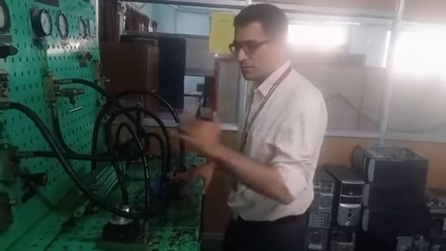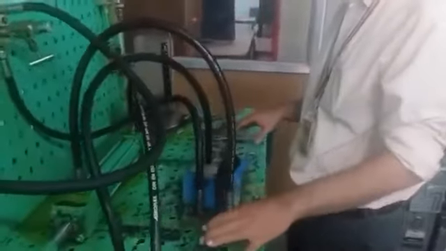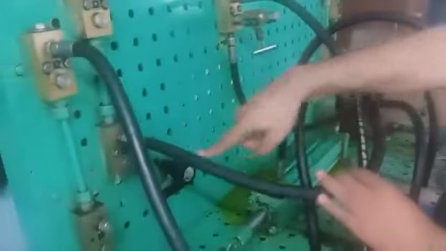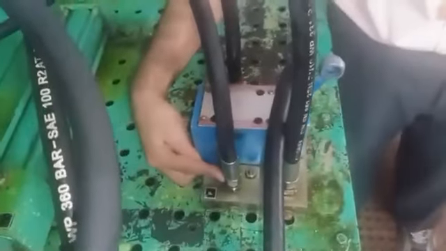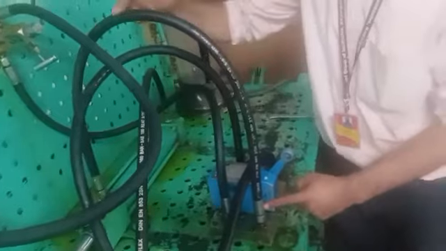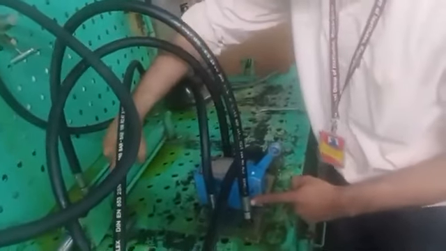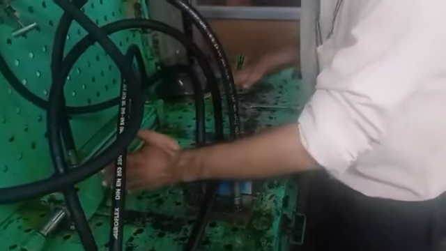So here in this circuit, the hydraulic fluid P from the pump goes to the manifold. From the manifold it comes to the P port of this 4x3 direction control valve. Now from the B port of the direction control valve the fluid goes to the rod end side of the actuator. Okay, so the reverse motion of this actuator is normal.